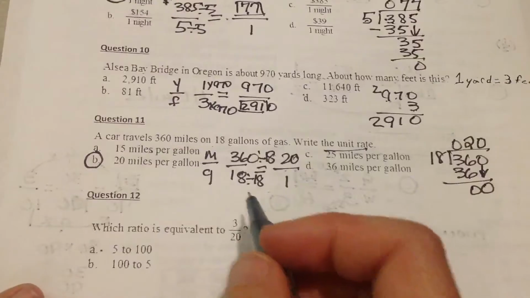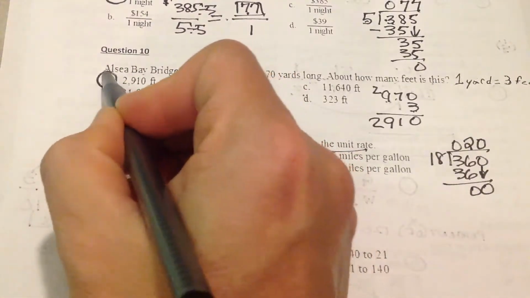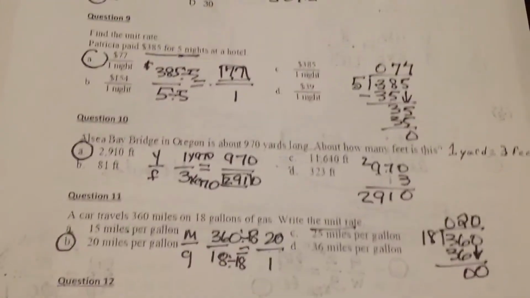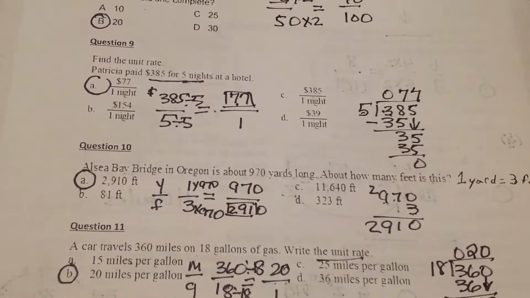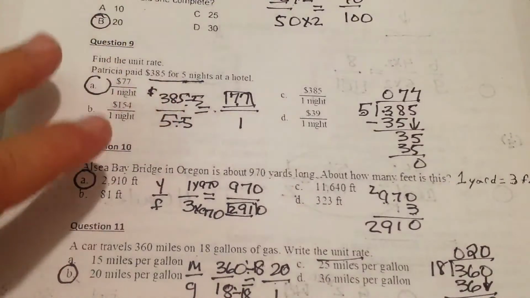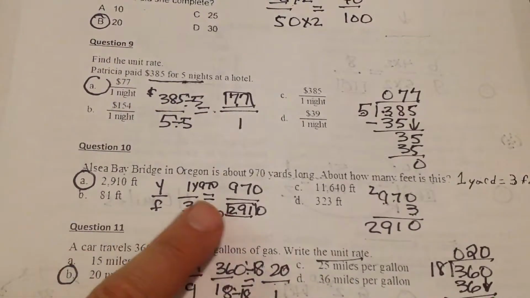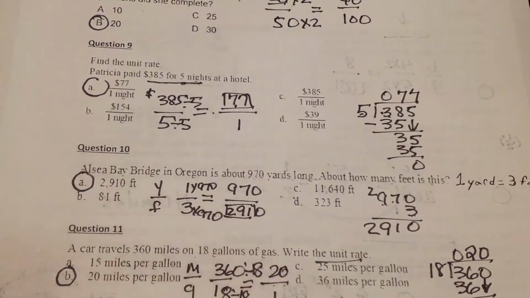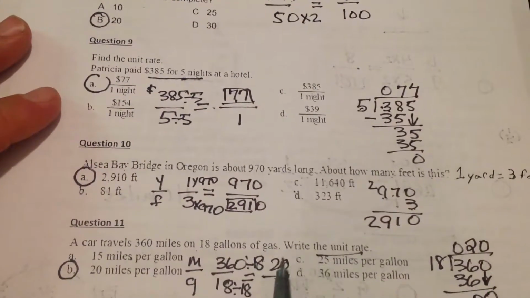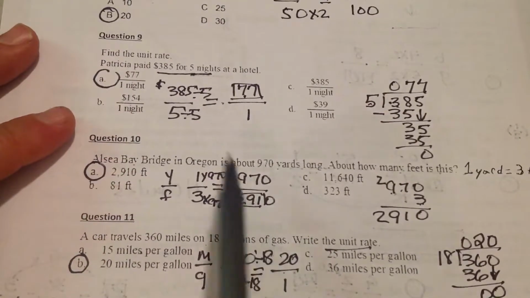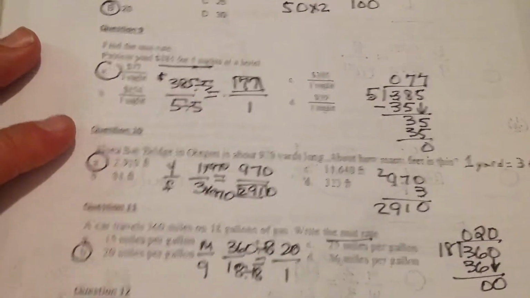The answer here would be A. All of these questions are ratios. They're comparisons. If you set up your proportion correctly, you put your numbers in the correct spot, you'll get them all right, because you simply have to multiply or divide. The key here is setting up your proportions correctly.